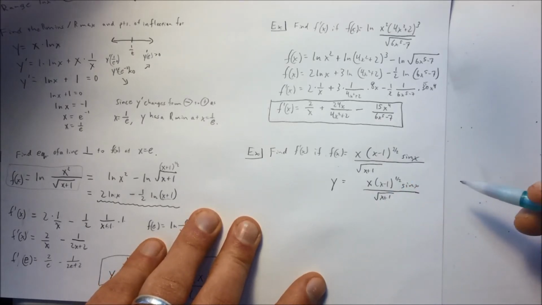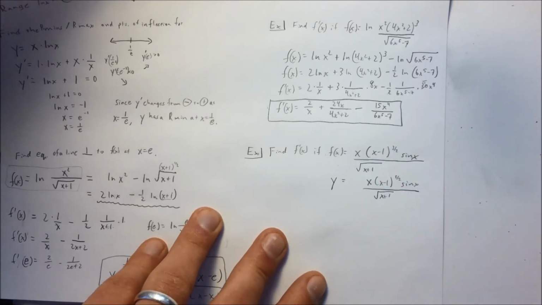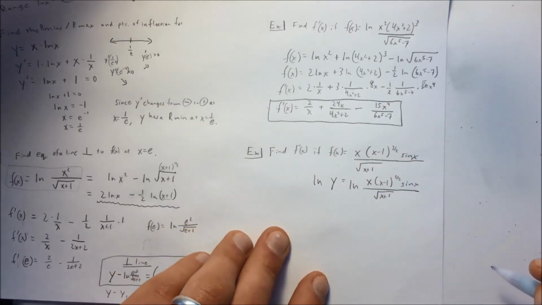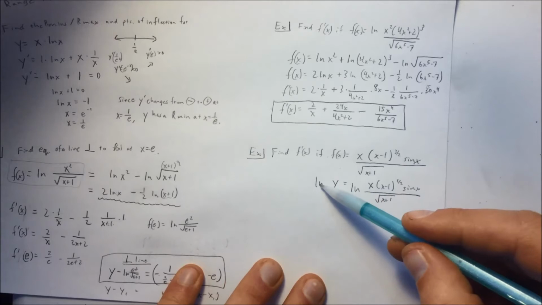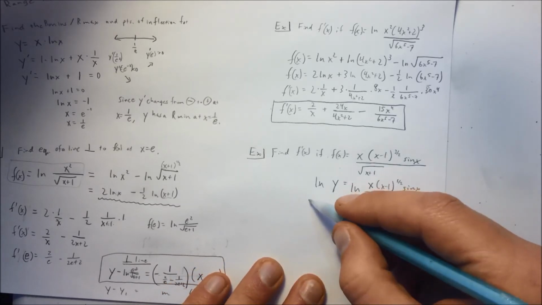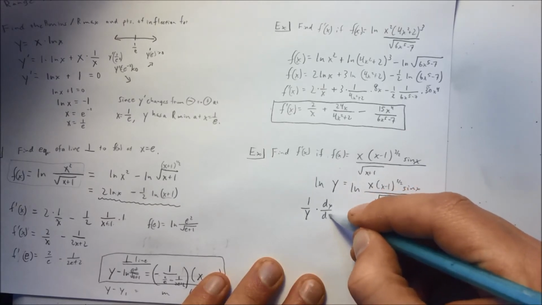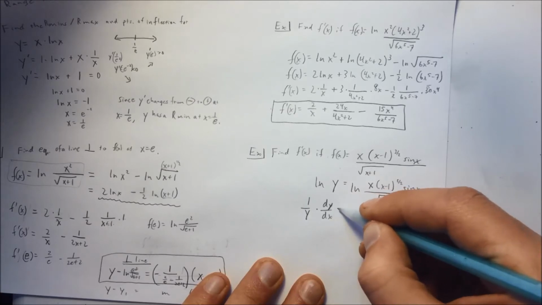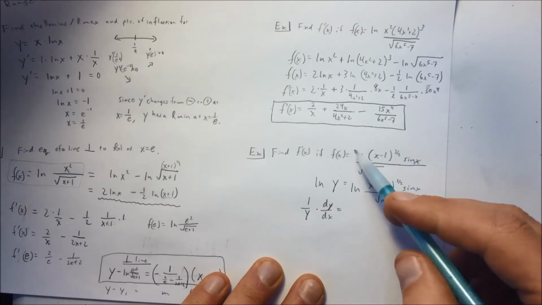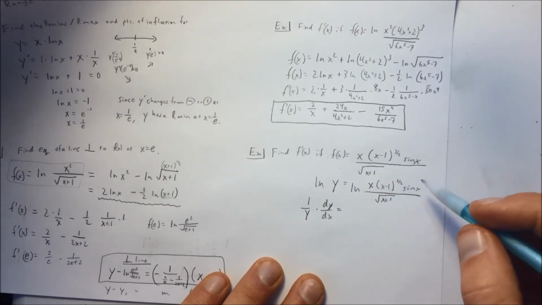Now, if we take derivatives and there's natural logs, we can use the properties of logarithms, but there's no natural log. That's okay. I'm going to hit both sides with a natural log. Just going to slap that on there. Now, got to take the derivative of both sides. Well, what's the derivative of the natural log of y? It's going to be 1 over y dy dx, because we're deriving with respect to x here. We've got to find f prime of x. So we've got to have the dy dx on there, implicit differentiation.